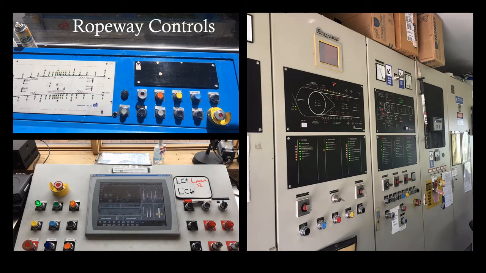These are some examples of ropeway controls at the drive operator console in the lift operator house. A more streamlined version of the controls can be found at the return terminal and in operator pedestals located around both terminals for ease of use for operators and maintenance personnel when they are standing outside.